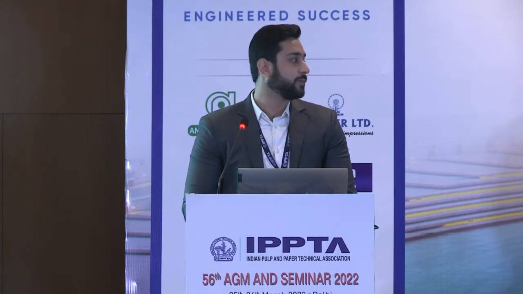A little about the sources of stickies. The sources of stickies can be pressure-sensitive adhesives like hot melt adhesives, adhesives like binders, lubricants, gums, starches, waxes like paraffin waxes, latex from coated book stock. Microbial growth also contributes to the problem of stickies. Chemical additives like AKD, starch, DSR, guar gum especially, scale deposits, etc.